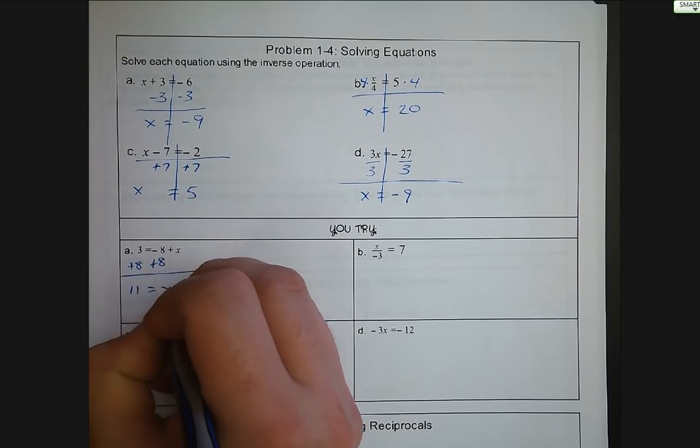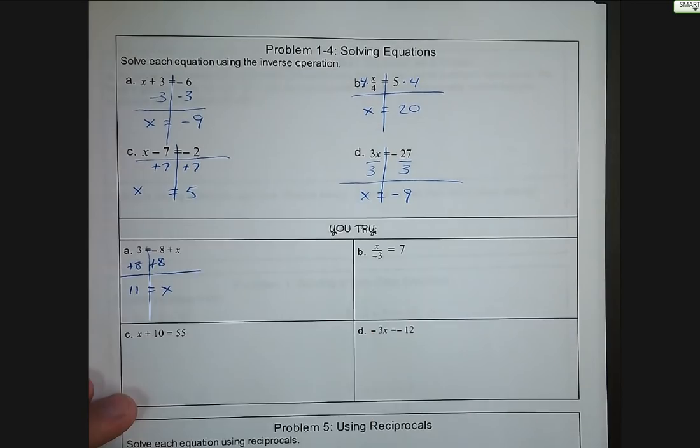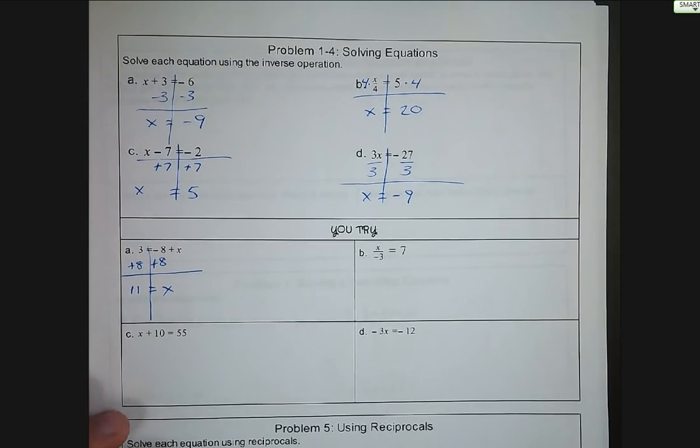All right, so when you see a negative sign right there, remember, first of all, that a sign in front of a number is connected to that number. So the opposite of a negative 8 would be a positive 8, and we would need to add 8 to both sides. All right, so 11 is equal to x.